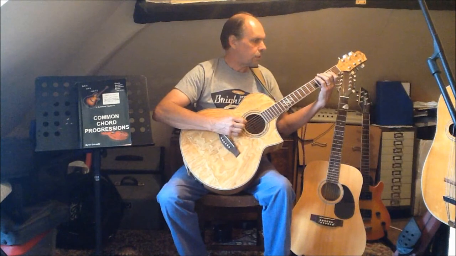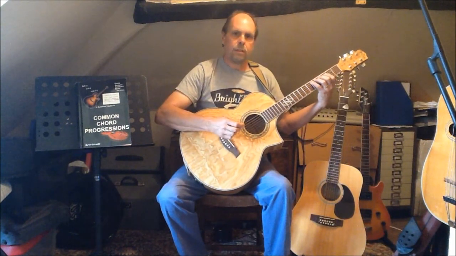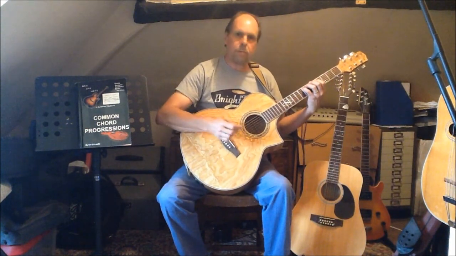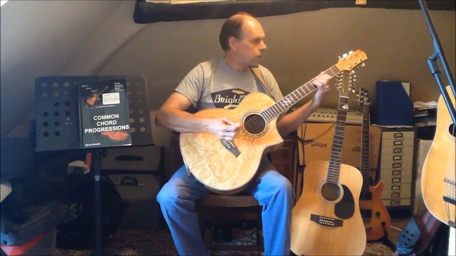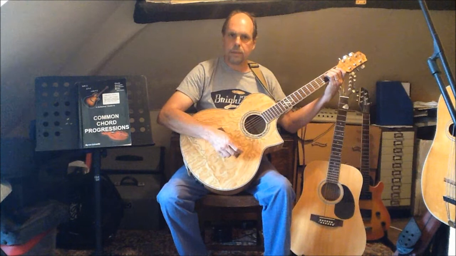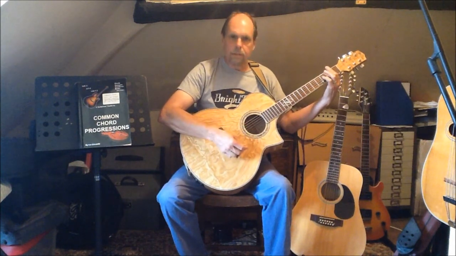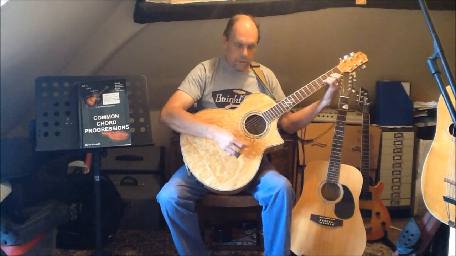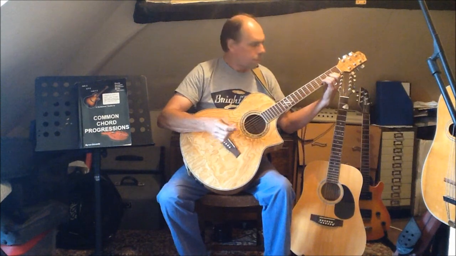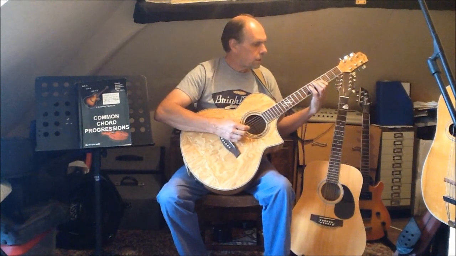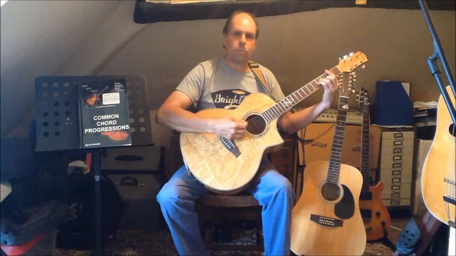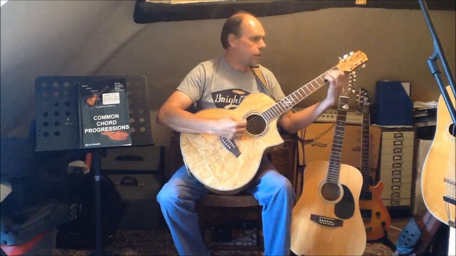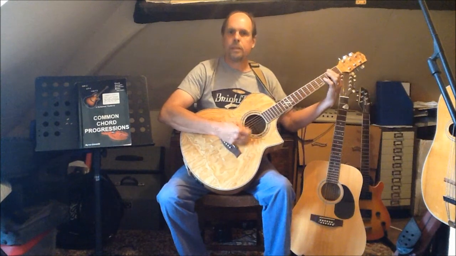From G we can go 5 to D. The second note of the D major scale is an E, so we have a 2-5-1 chord progression going from E minor to A major to D major. 5 notes up from D brings us to A, where we have 2-5-1 chord progression, B minor, E major, A major.